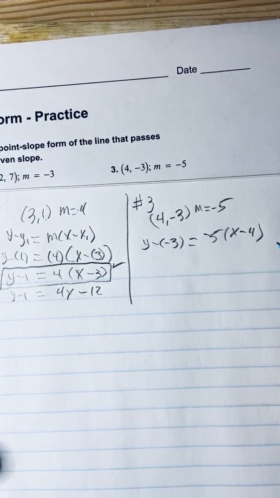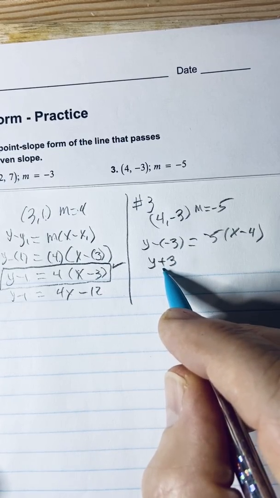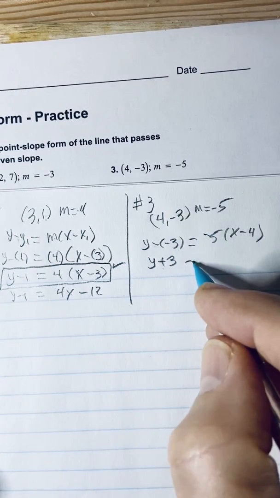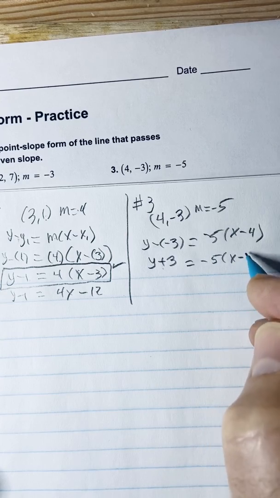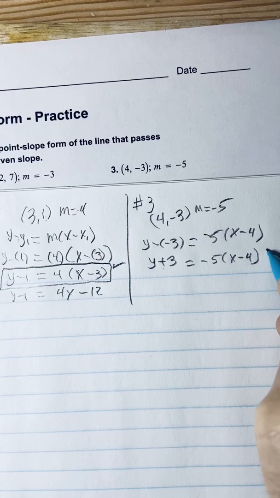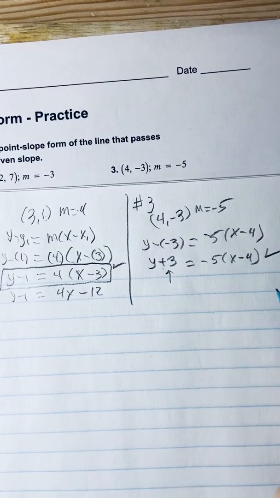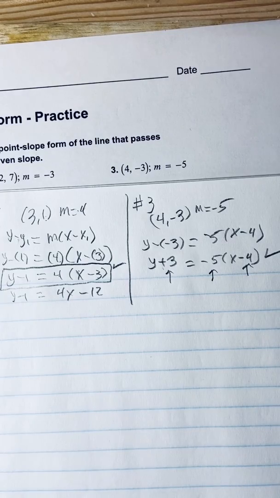I don't like this. You have to do at least this operation here. So this is y plus 3. Whenever I see a plus right here, I know that the original formula changed. It was looking for the difference. Now this, and negative 5 times (x minus 4). And that's good enough for point slope, because instantly you know that something happened right there. That's why this is positive. And there's my m, and there's my x input. And so that's sufficient.